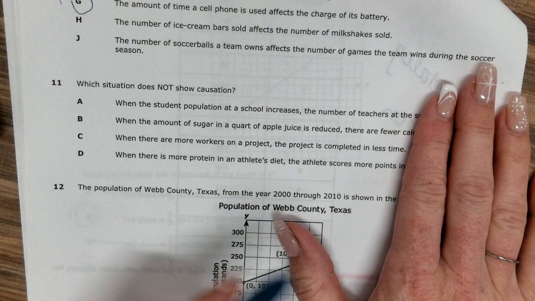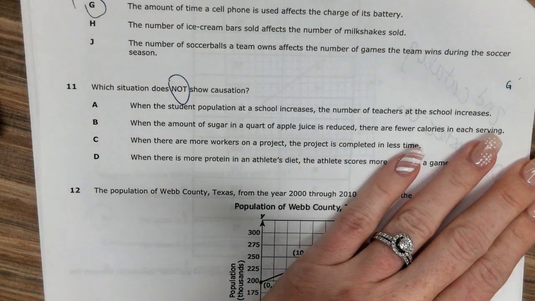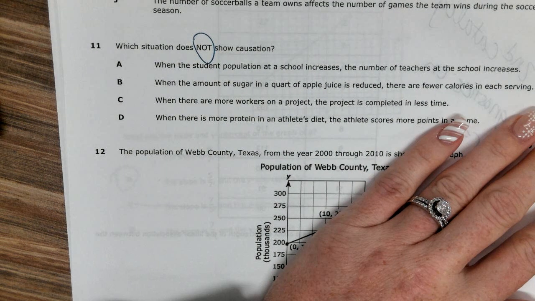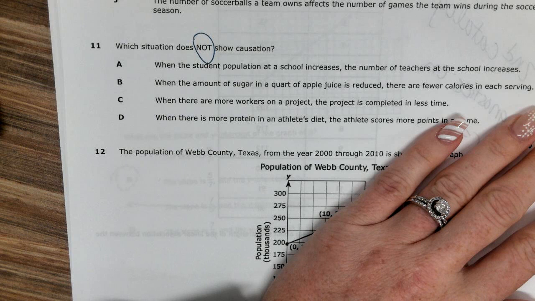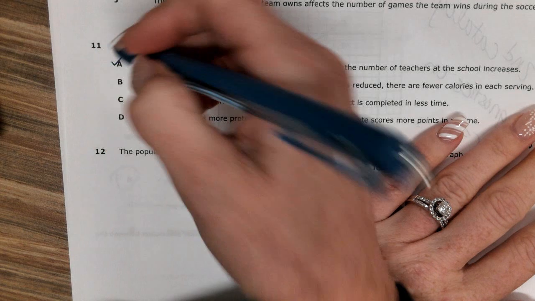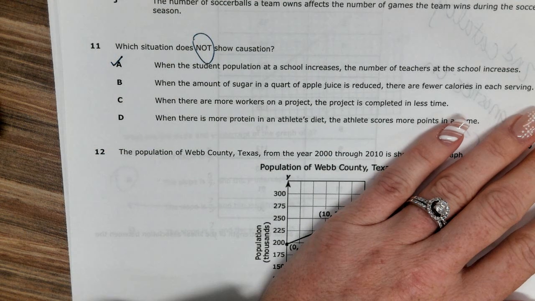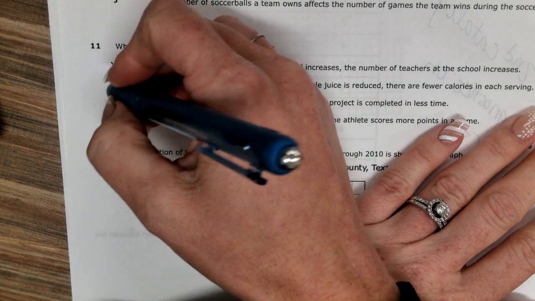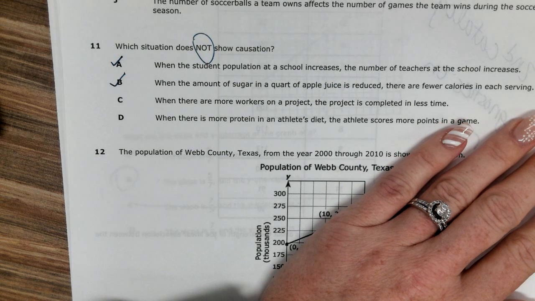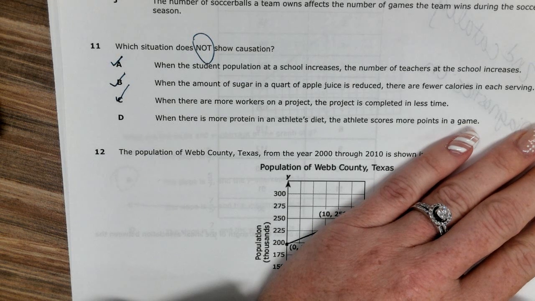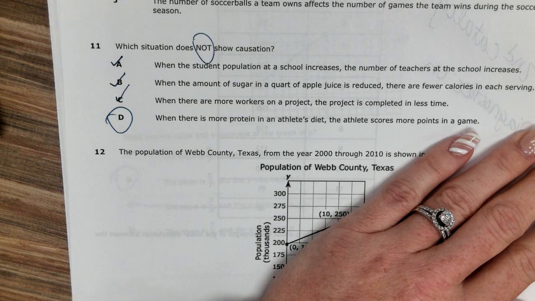Number 11. Which situation does not show causation? A, when the student population at a school increases, the number of teachers would increase. That shows causation. So I'm going to put a check because it shows it. B, when the amount of sugar in a quart of apple juice is reduced, there are fewer calories in each serving. That is absolutely going to happen. C, when there are more workers on a project, the project will be completed in less time. That's causation. D, when there is more protein in an athlete's diet, the athlete will score more points in a game. No, not causation.